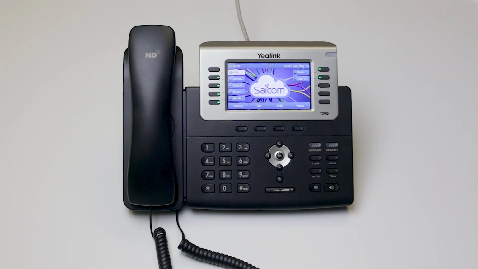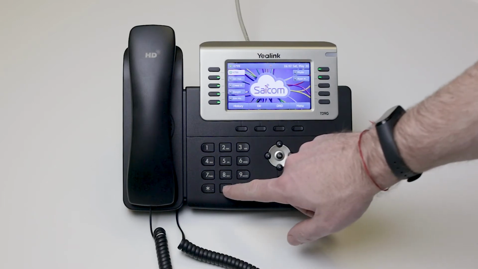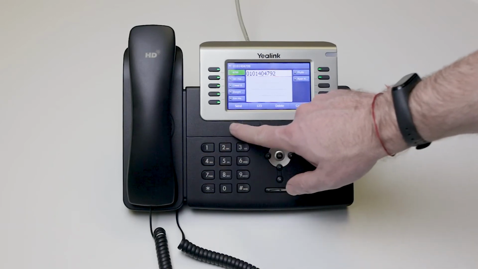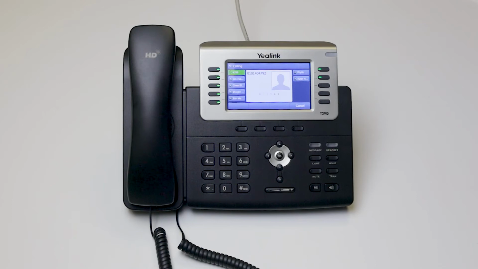To dial a number, we can type it in and press send or the hash key, or wait for the phone to automatically initiate the call. If the extension requires a dialing code, the user will be prompted to enter this, followed by the hash key.